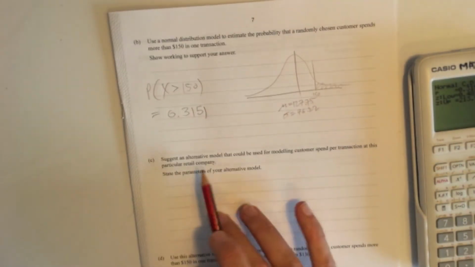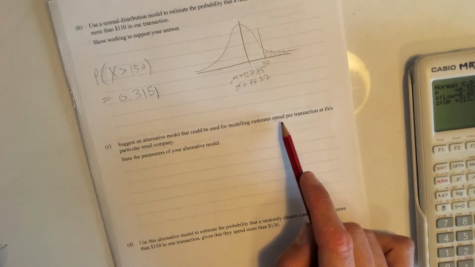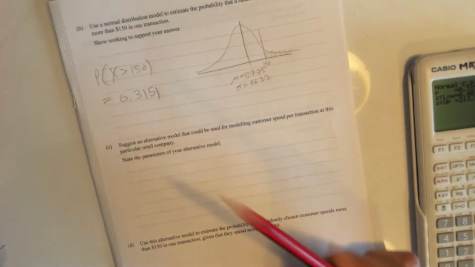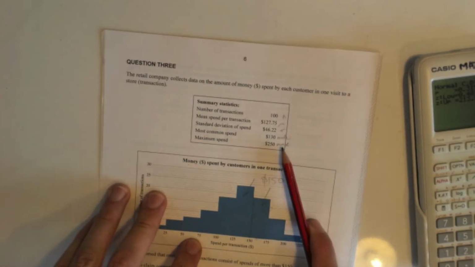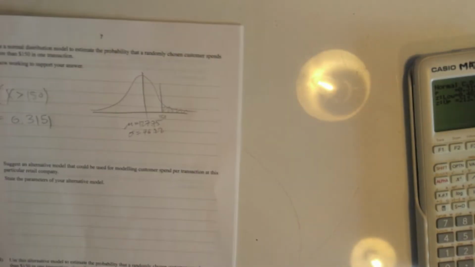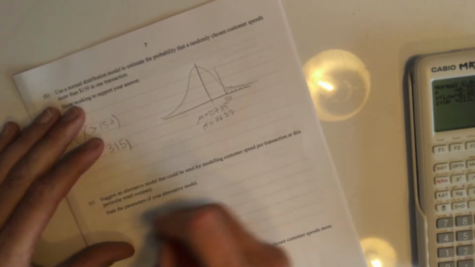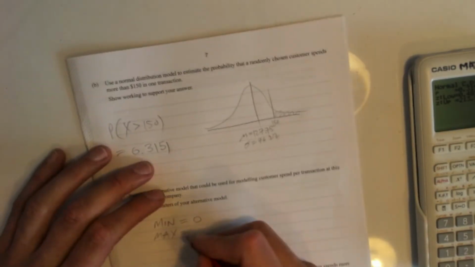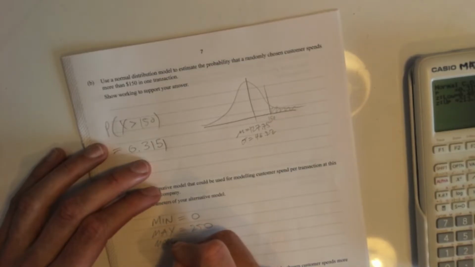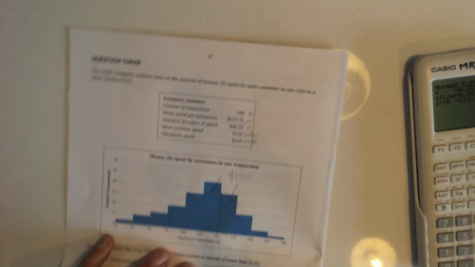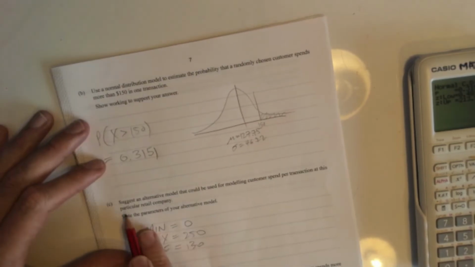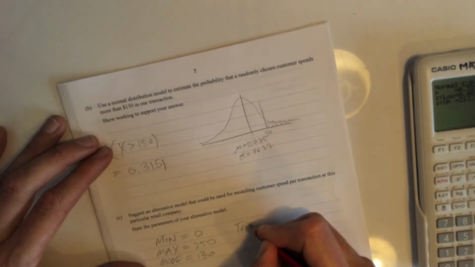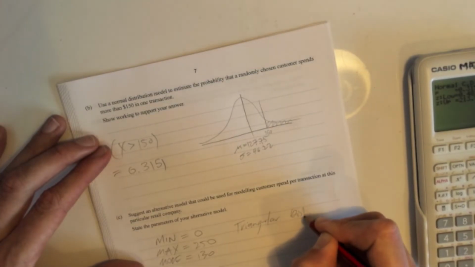Yep. Suggest an alternative model that could be used for modeling customer spend per transaction at this particular retail company. Triangular. Is that what they're going for? We've got a mode. We've got a max. But what's the min? 0, I guess. Yep, look at that. We've got that. State the parameters. Min equals 0. Max equals 250. Mode equals 130. What else are we missing? Triangular distribution.